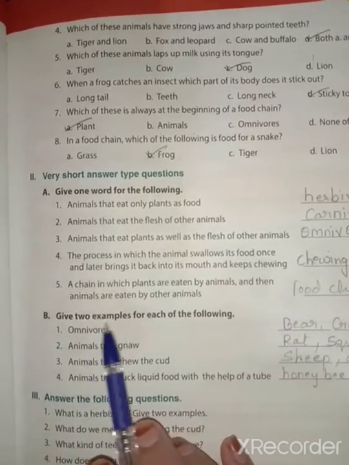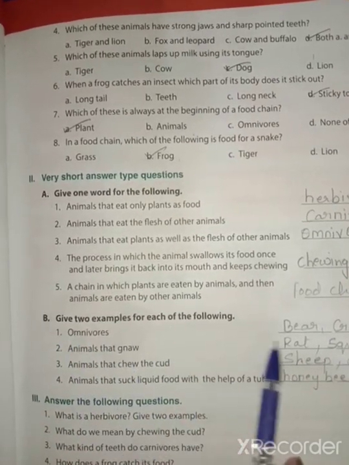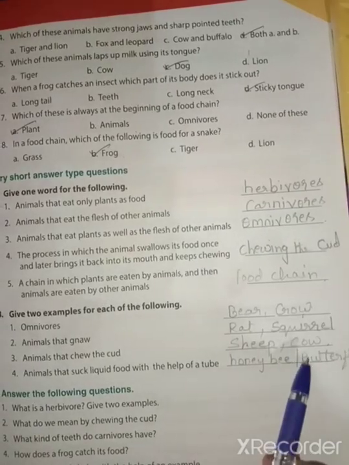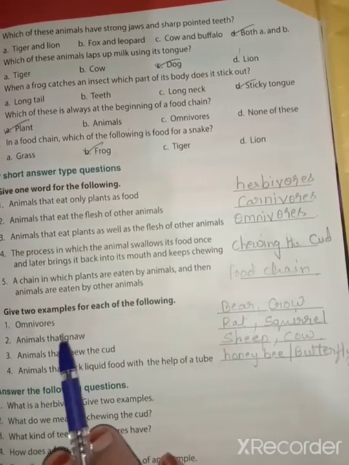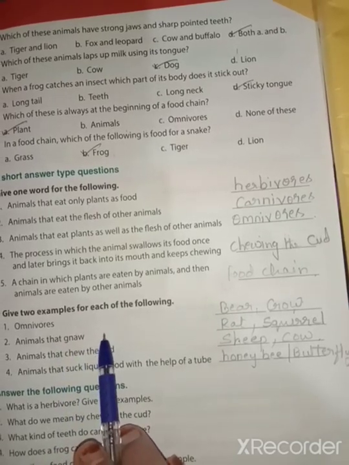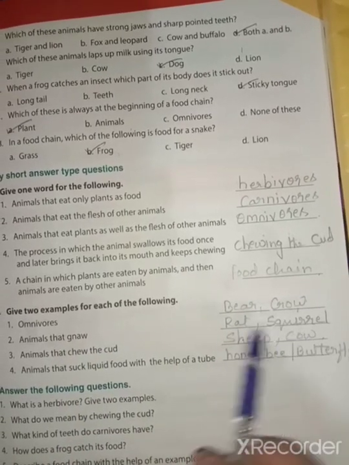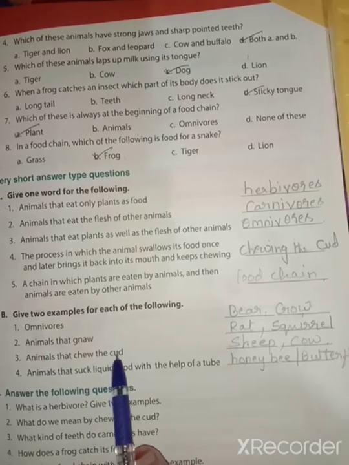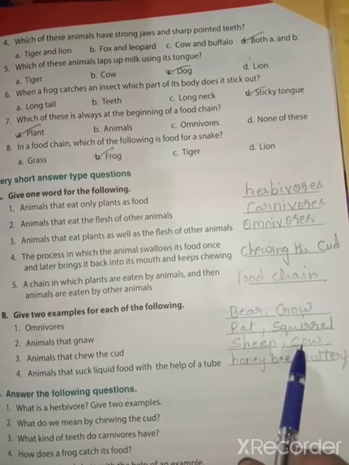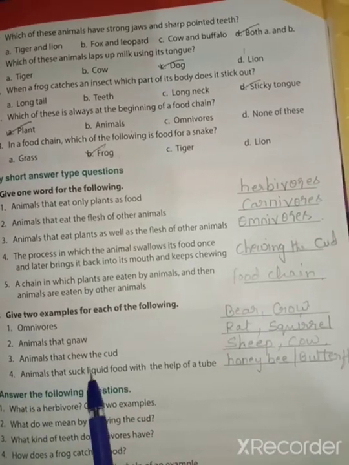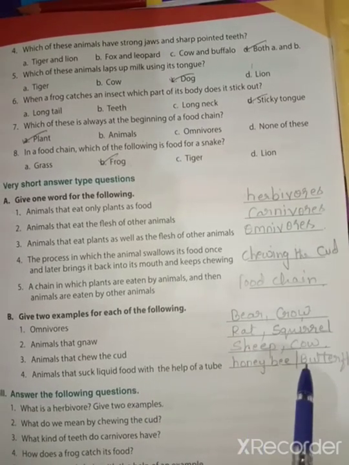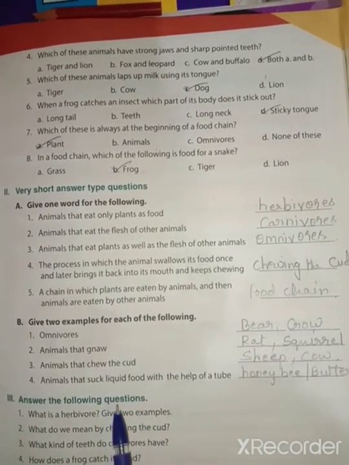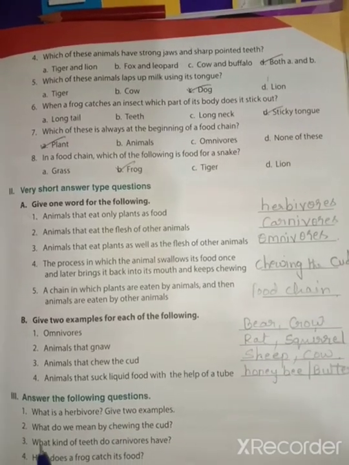So you can give two examples for each of the following here. Omnivorous, bear and crow. Animals that gnaw, rat and squirrel. Animals that chew the cud, sheep and cow. Animals that suck liquid food with the help of a tube, honeybee and butterfly. Let us move on to the answer the following question.